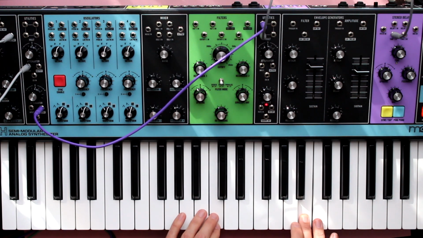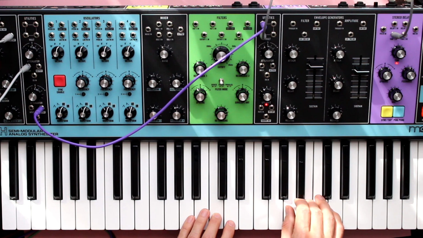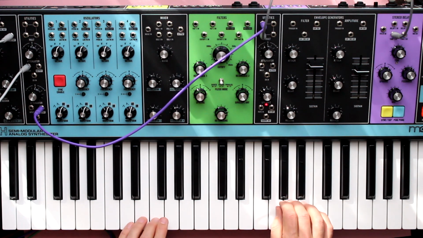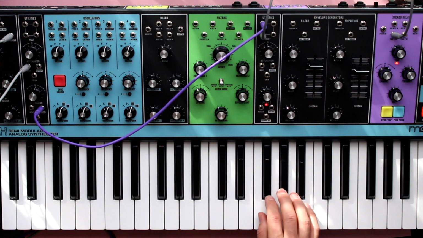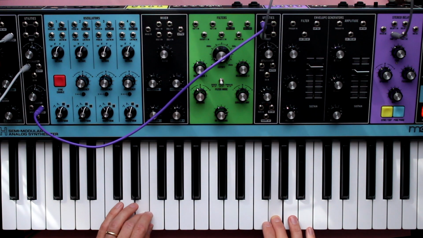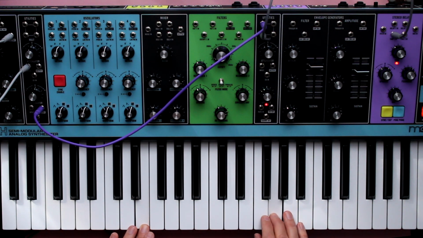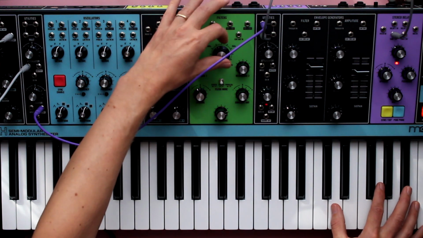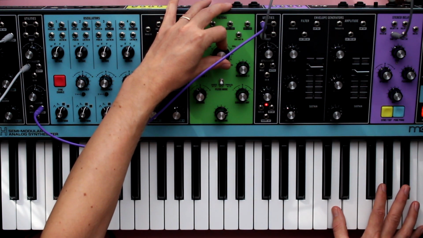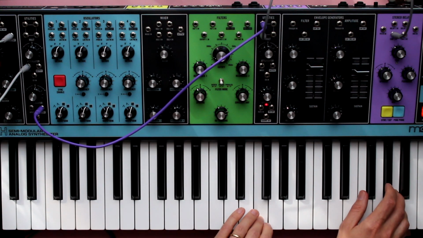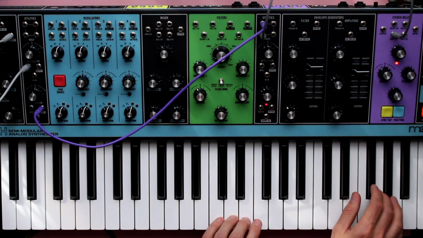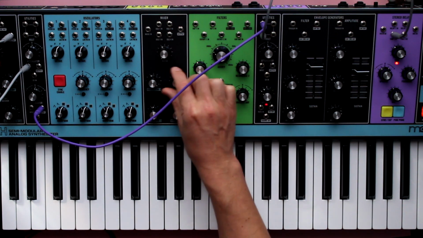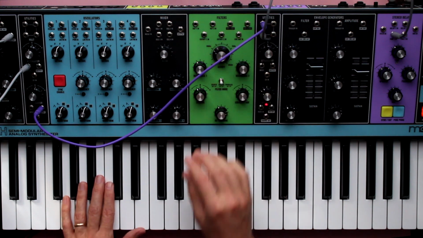Up an octave. Really nice already. Higher. You can hear it getting a little more, the intervals intensifying up there. And again down low, even more distorted, and filter opened.